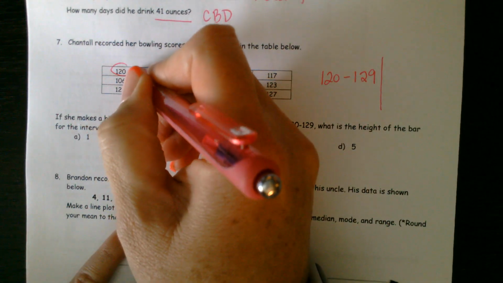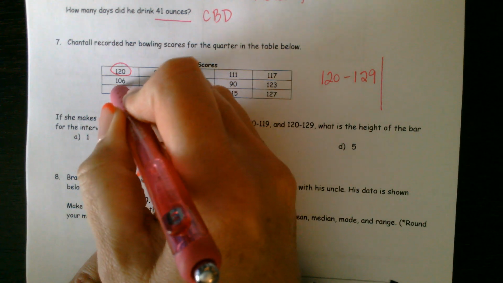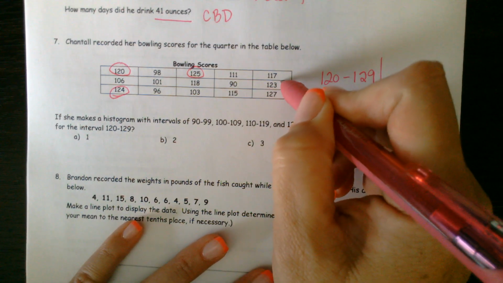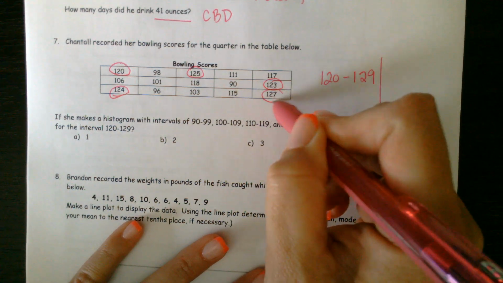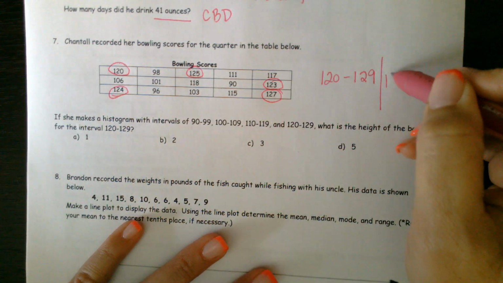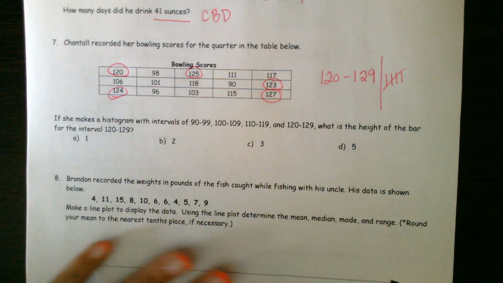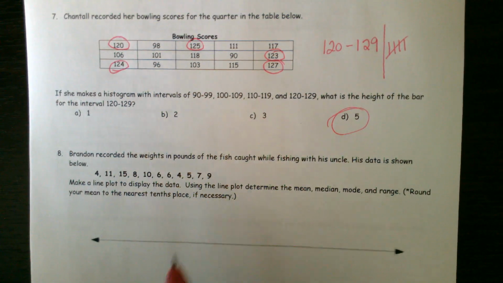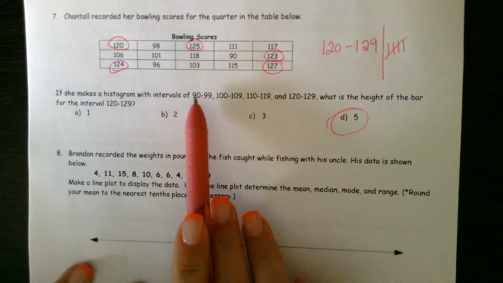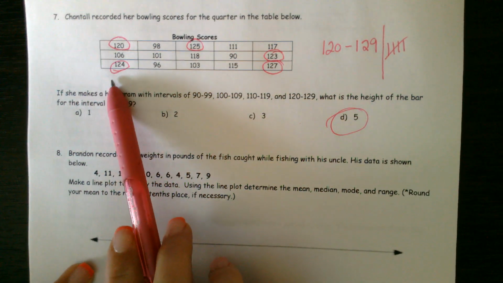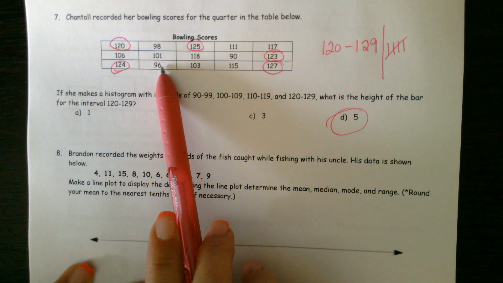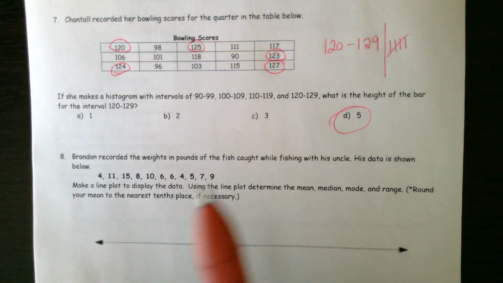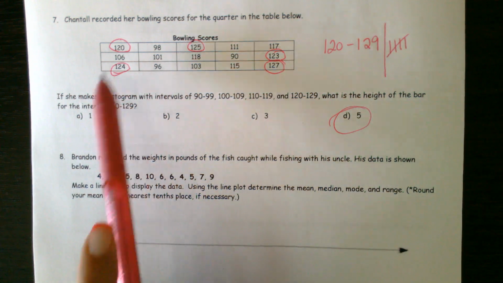So 120 would fall in that interval. 124 would fall in that interval, 125, 123, and 127. So we have 1, 2, 3, 4, 5 data pieces that would fall in that interval. Okay, I could ask you how many data pieces fall in the interval 90 to 99. So that would be 1 there, 2 there, 3 there. So your answer could be 3. So depending on what interval they're using, you're just counting the data.